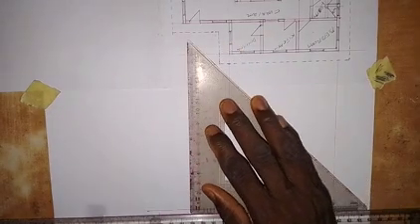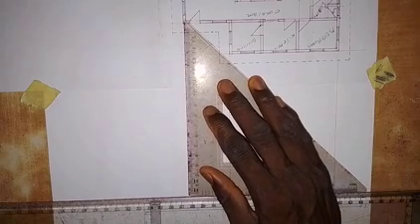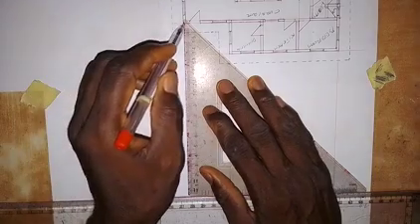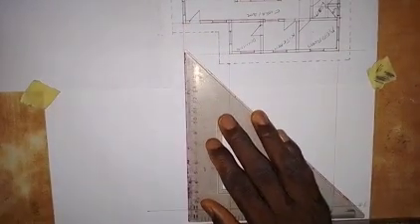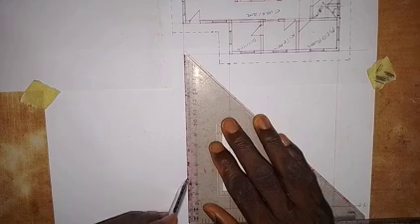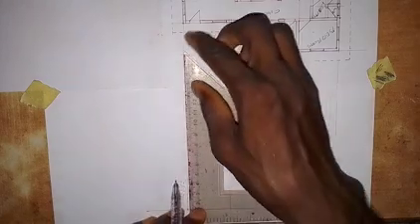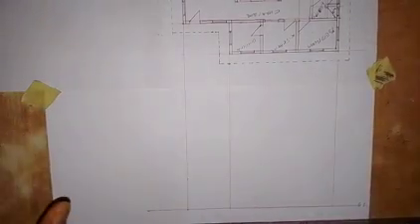From this point, I need to come up a bit, draw a vertical line, and come down here. I extend the vertical line to touch the ground level line. So we have this now. Let's work on this first.